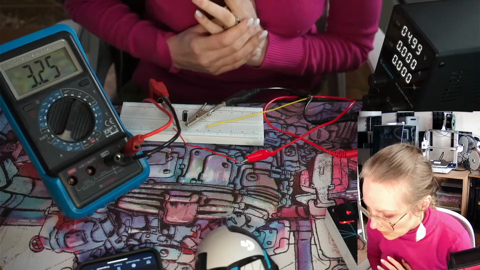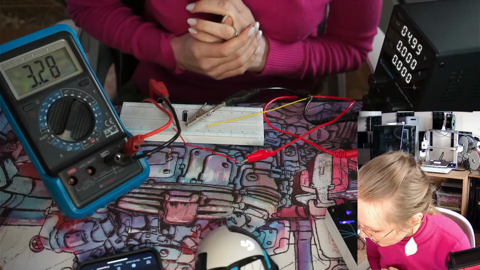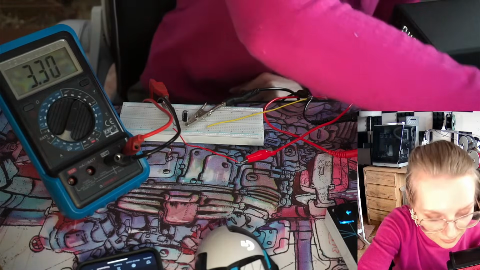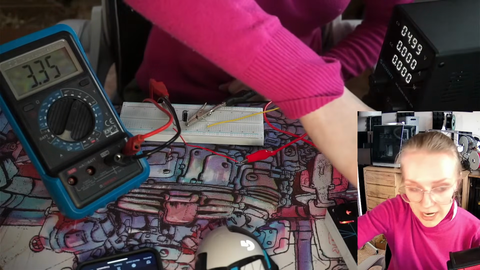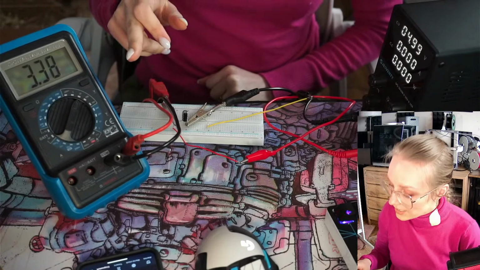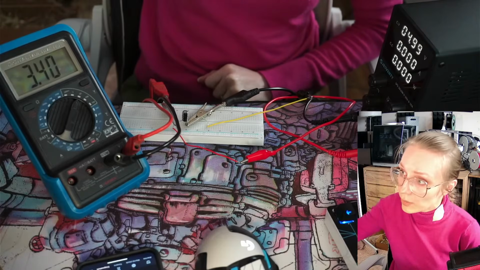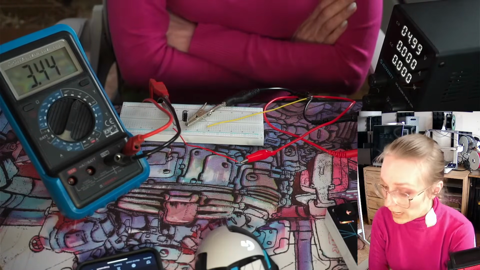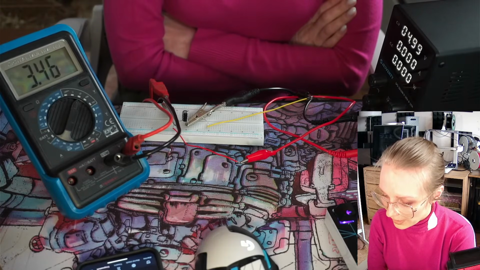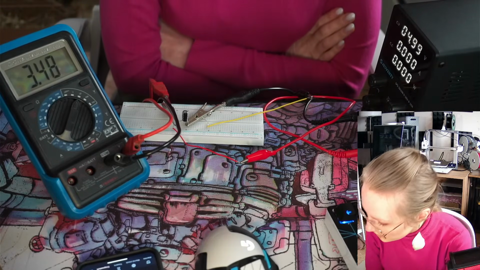All right, 120 seconds. Here we go. And 3.28, chat. So remember, this is what we said was going to happen. We said that the voltage is going to shoot up really quickly first, but it's going to slow down over time. So we are seeing that. Here we go. 2 minutes and 20 seconds. And 3.5 exactly.